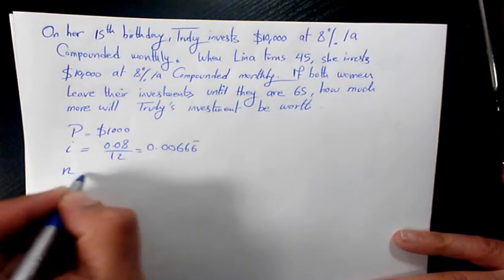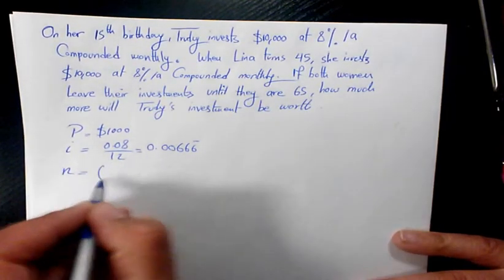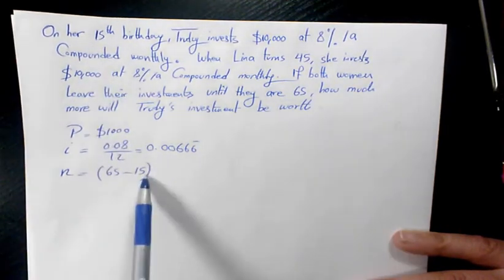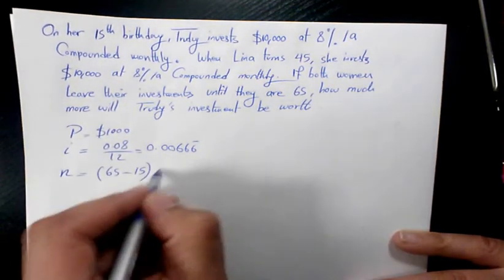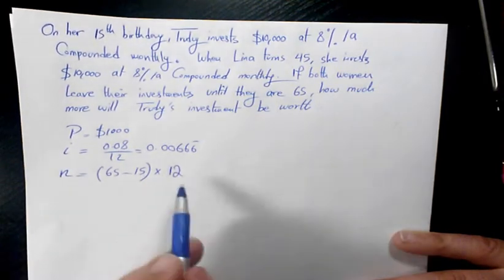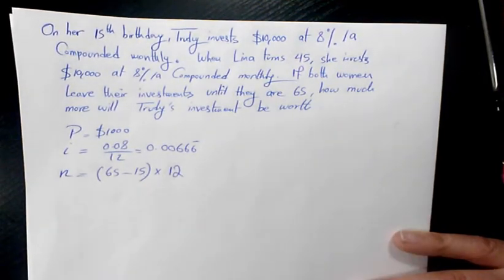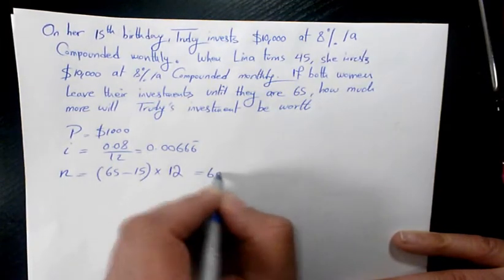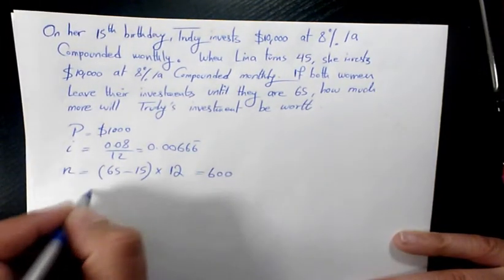And the number of compounding periods is going to be 65 minus 15, because it's from 15 years old to 65 years old, multiplied by 12, because you have 12 compounding periods in each year. So it's going to be 50 times 12, which is 600 compounding periods.